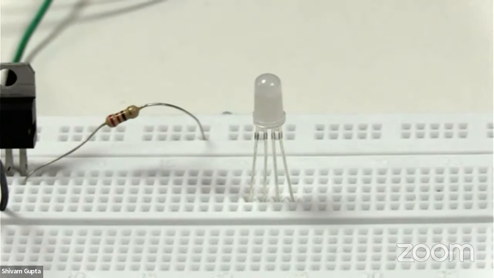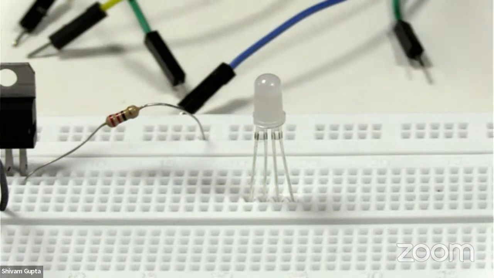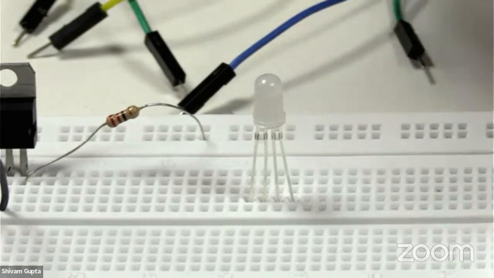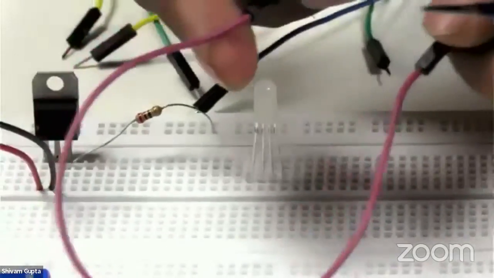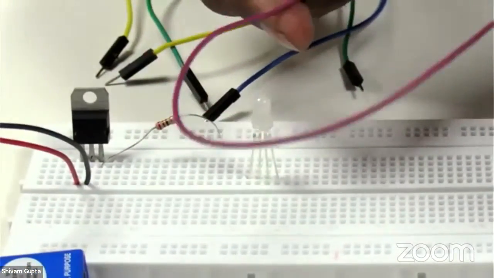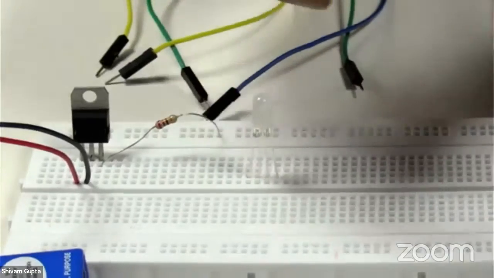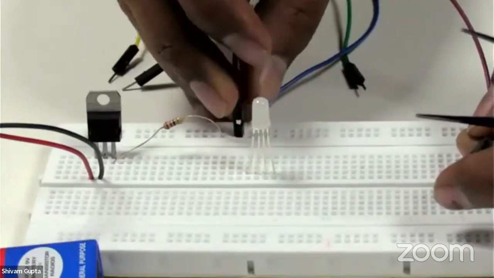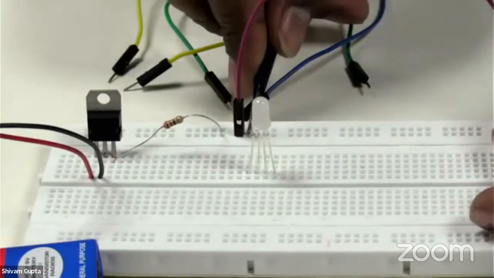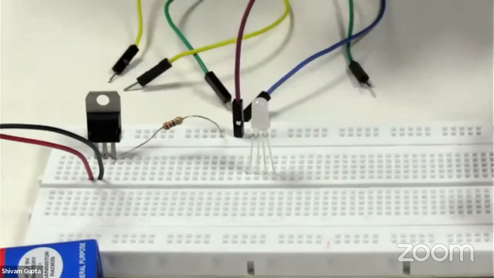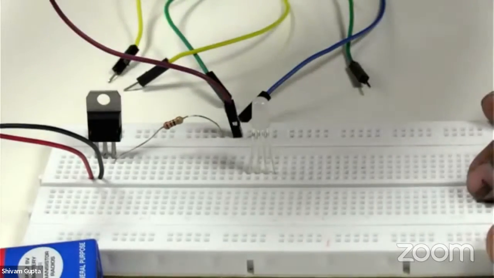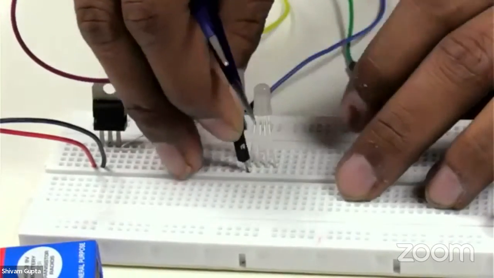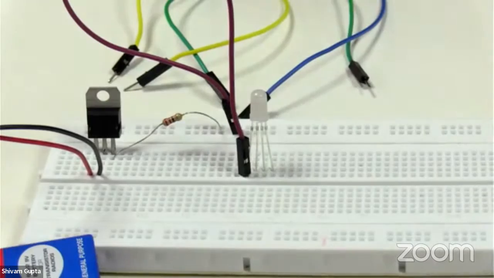Now, we need to glow the LED. So let's try to glow the first color, that is red color. For demonstration, I am using a red jumper wire, but you can use any color jumper wire. The first terminal of this jumper wire, I will be connecting in any slot from the horizontal rail, and then I will be connecting the second terminal to the first leg of the RGB.